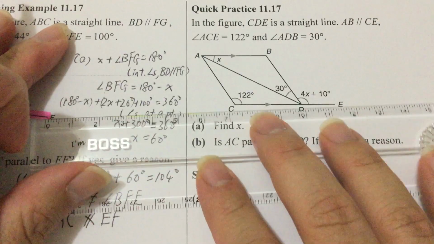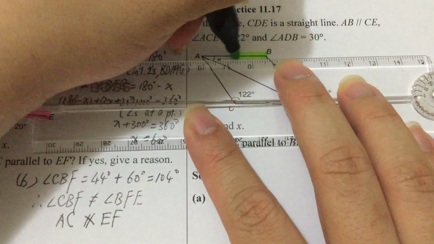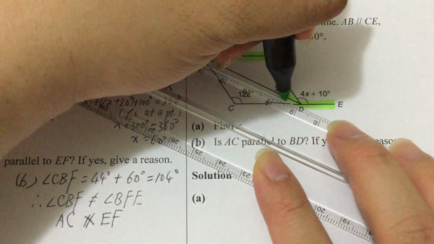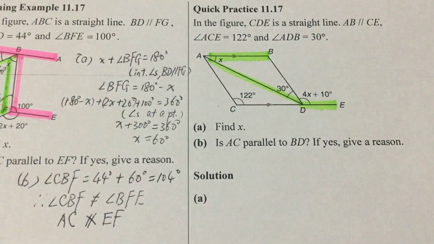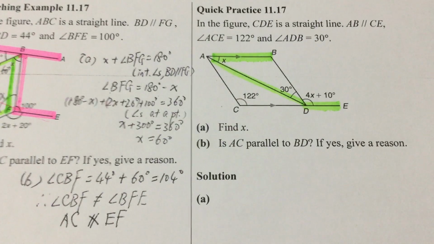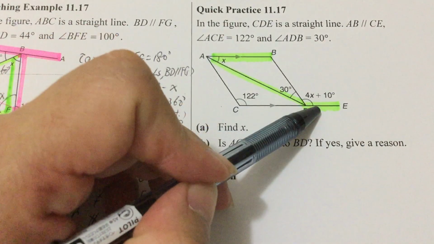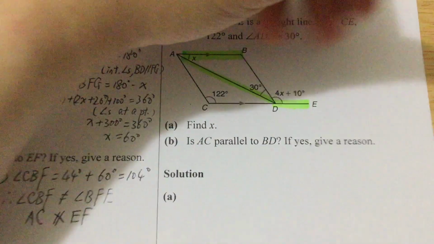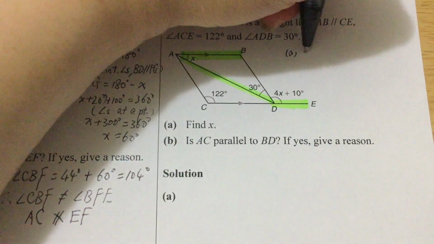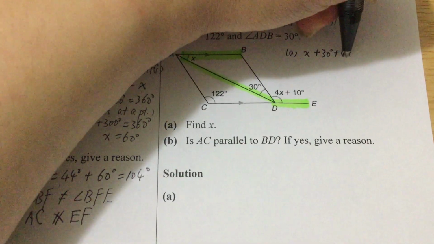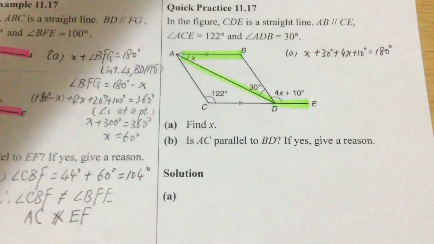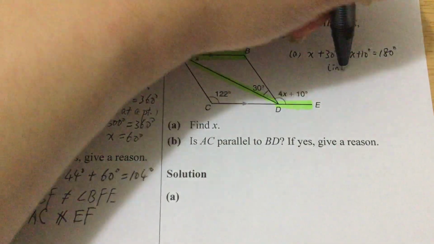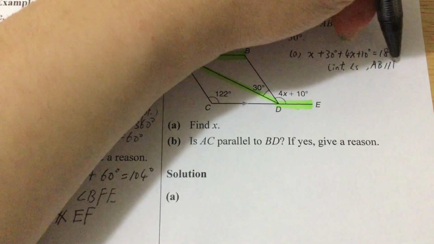Okay, now we're going to show that because AB is parallel to CE, so we can draw this AB parallel to CE. If you write here like this, you will see the interior angle, right? If you write the interior angle, you can solve the problem because x plus 30 degrees plus 4x plus 10 will be 180 degrees immediately. So why don't we write it down with the interior angle? So part A, x plus 30 degrees plus 4x plus 10 degrees will equal 180 degrees. This time we use the interior angle because they are parallel, so that we can say these are interior angles, AB parallel DE.